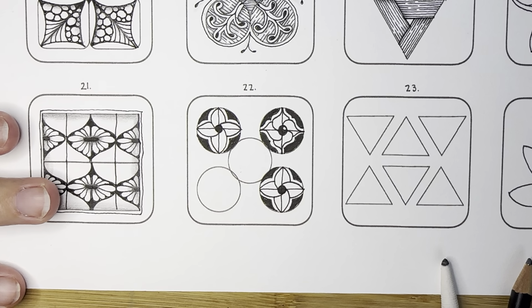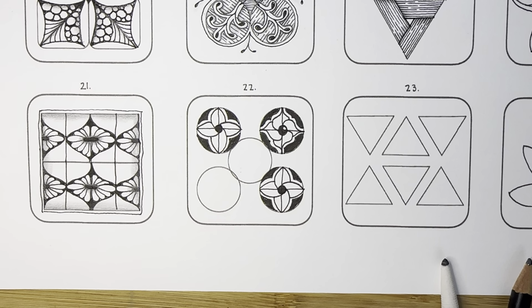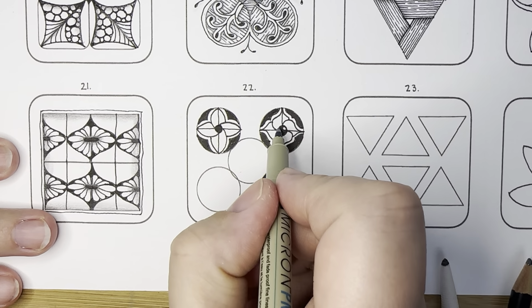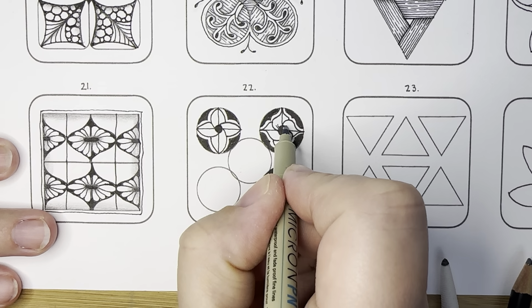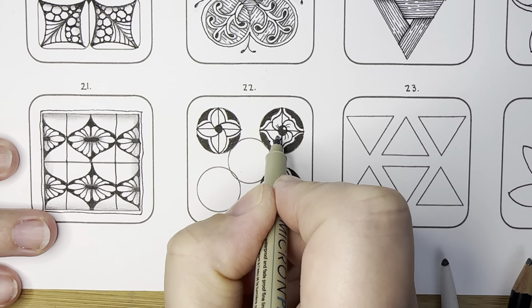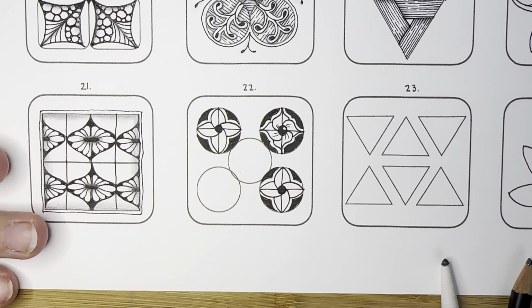All right, do you like that one? I feel like I need to add a couple little flick marks. There we go.